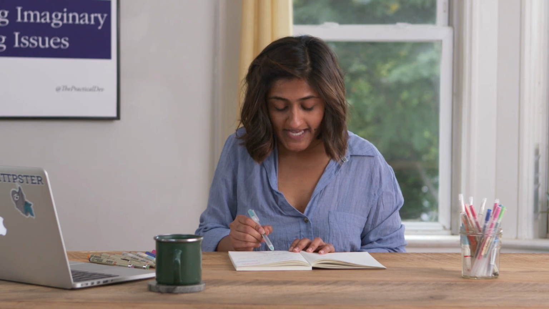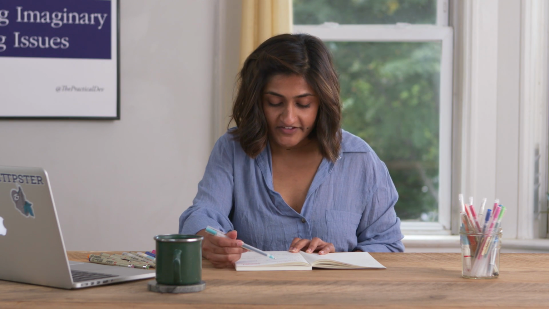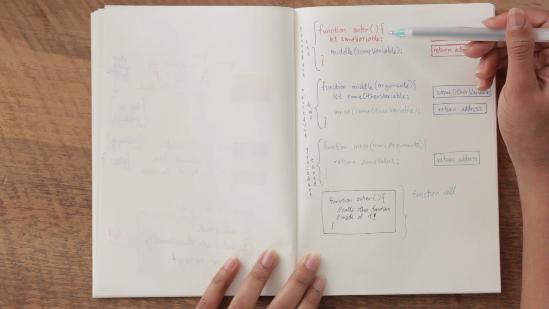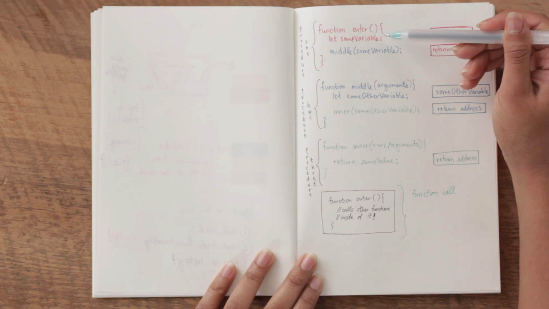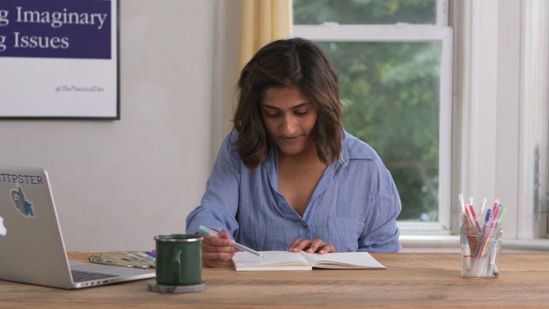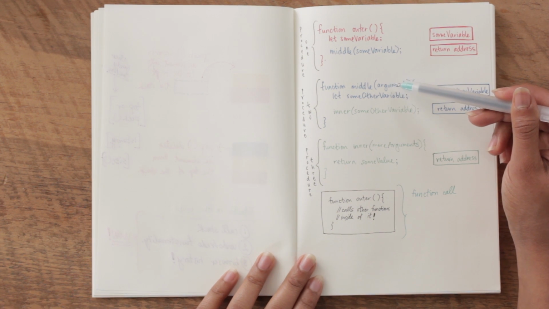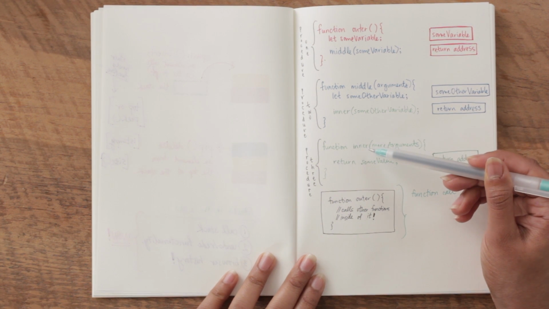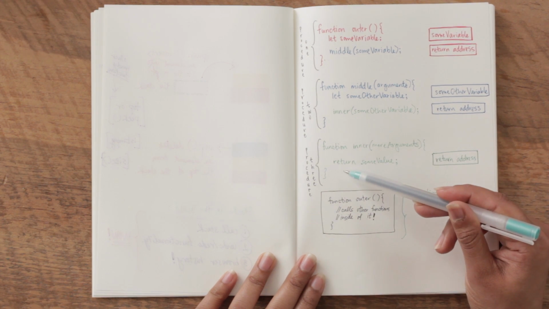But let's unpack what's actually going on when this function is called. Here, we'll see the function definition for the outer function. We can see that it declares some local variables, and maybe it does something with those variables inside of that method call. And it calls out to another function and passes an argument to it. If we look at that middle function, we'll see that it takes some arguments, creates a local variable, and calls out to an inner function. If we take a look at the inner function, we'll see that it takes in some arguments and returns a value.